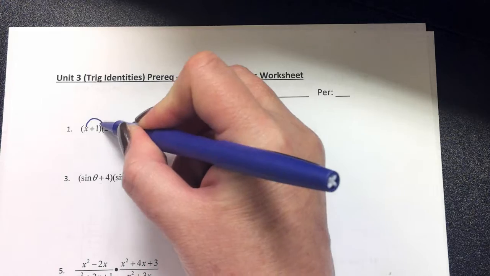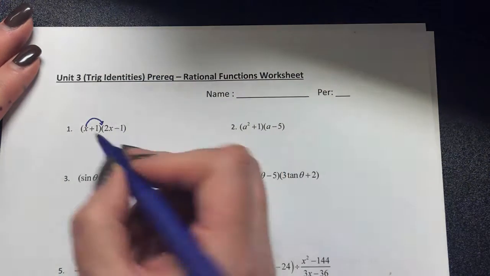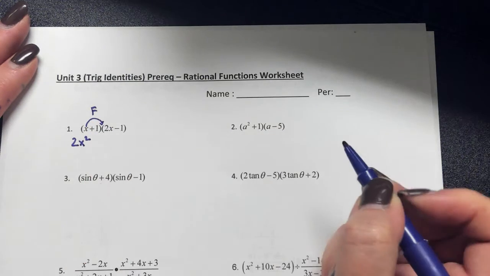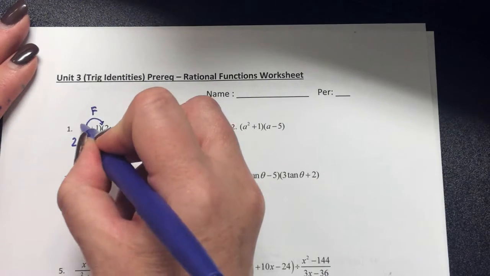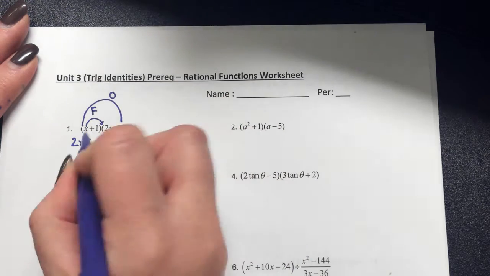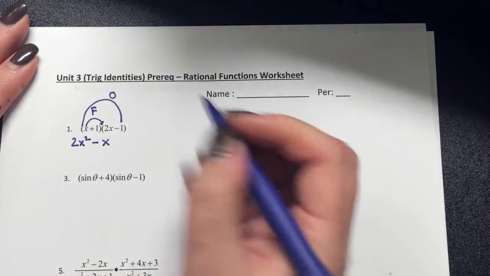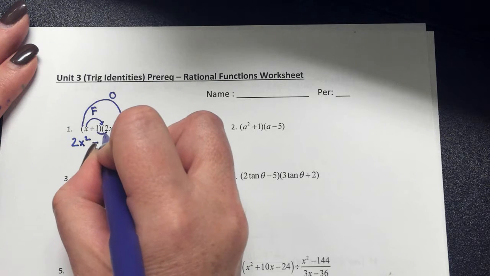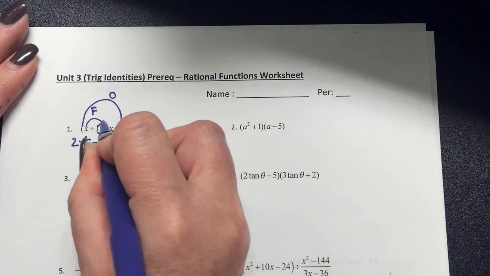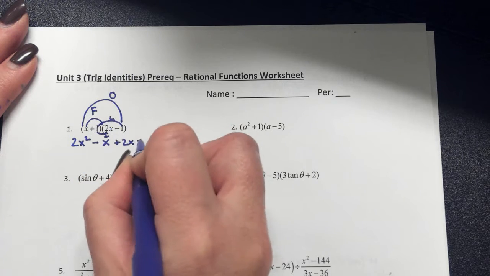So in number one, remember, you just multiply your first terms together. So x times 2x is going to give you a 2x squared. Remember, an x times an x, you add those exponents together. Then you multiply your outer terms. So x times -1 is a negative x. The inner terms, the ones that are closest together, 1 times 2x is a 2x. And then finally your last terms, 1 times -1 is a -1.